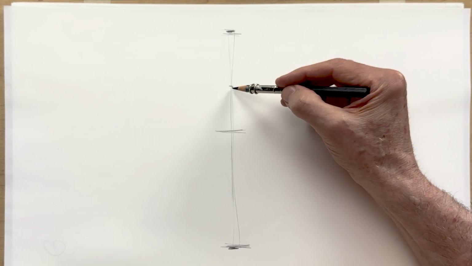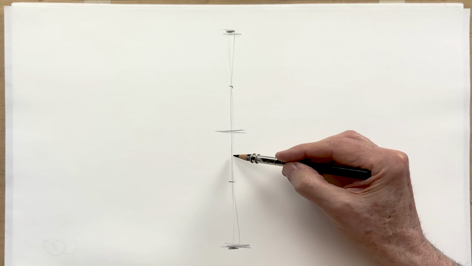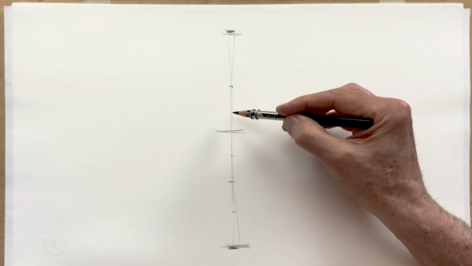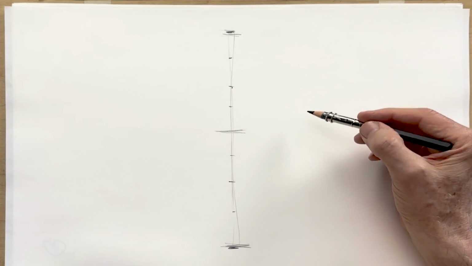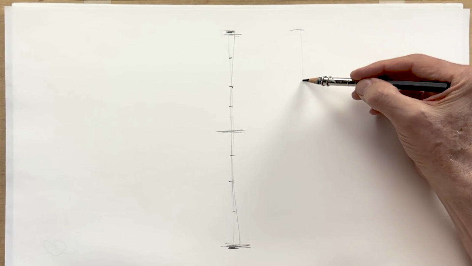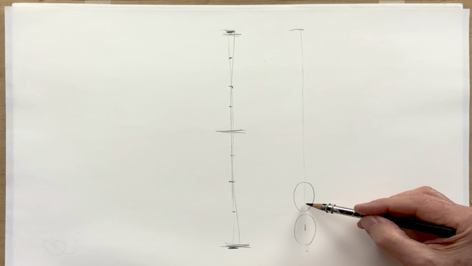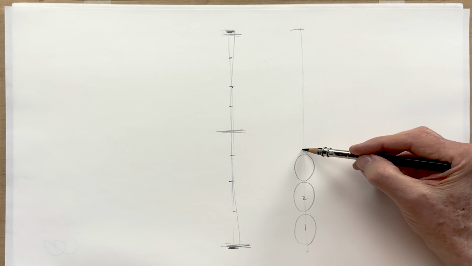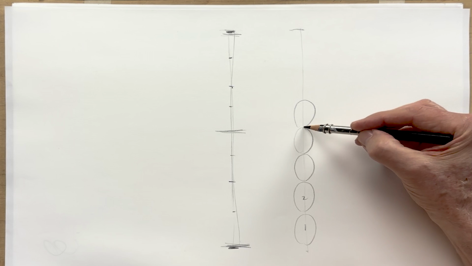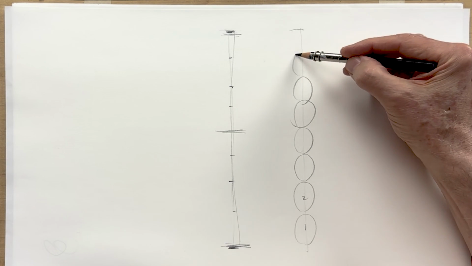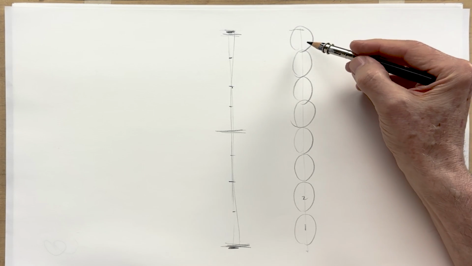The body should be on average 8 heads tall. So right there, I've got 1 head, 2, 3, 4, 5, 6, 7, 8.